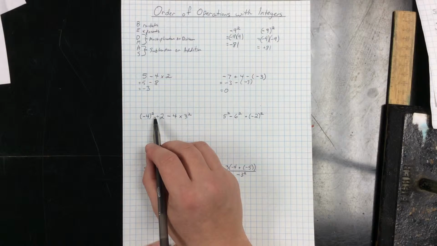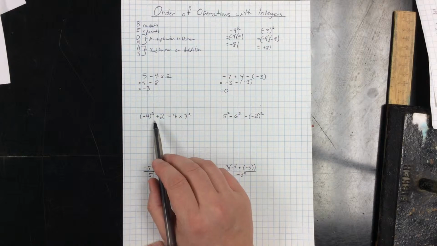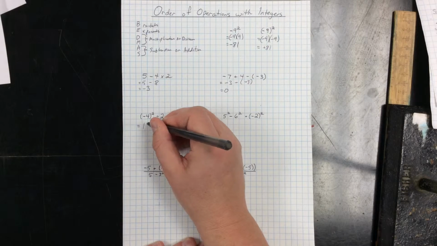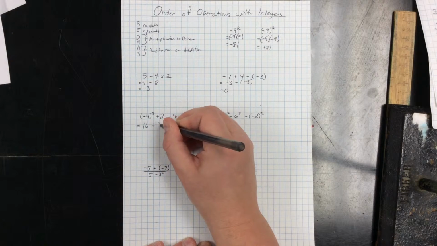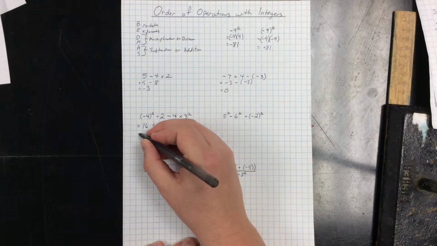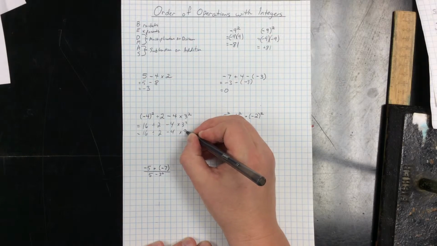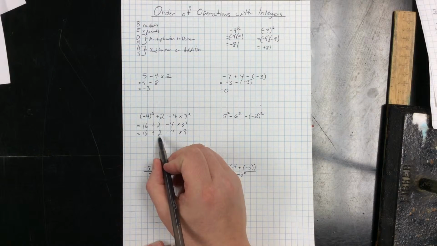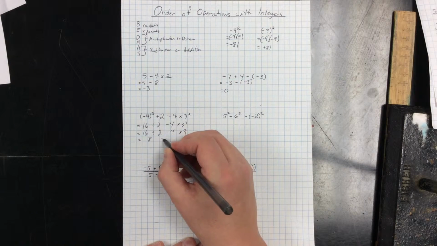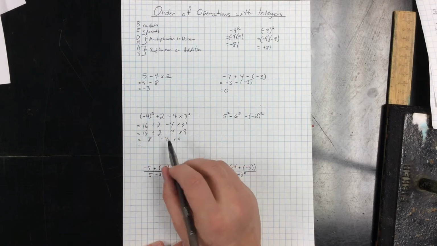Negative 4 to the power of 2 divided by 2, subtract 4 times 3 to the power of 2. Well, I see some exponents. So negative 4 times negative 4 is 16. 16 divided by 2, subtract 4 times 3 to the power of 2, which is 9. 16 divided by 2, I'm going to do that next because it's division, which is 8, subtract 4, multiplied by 9.